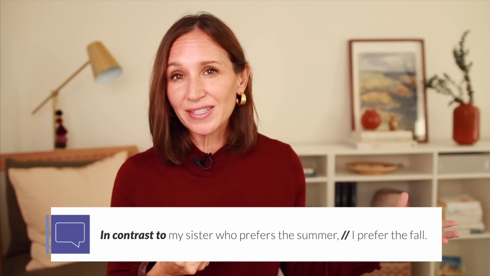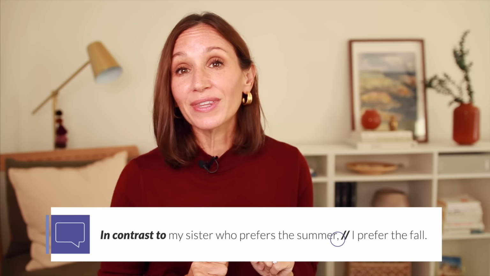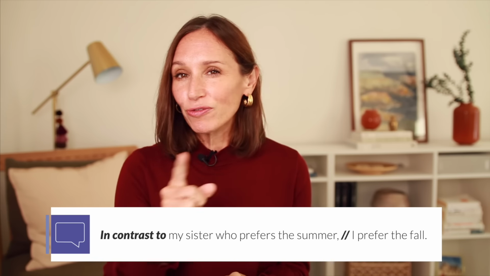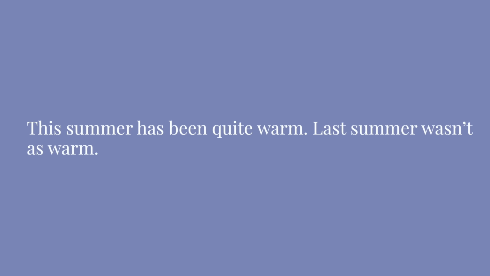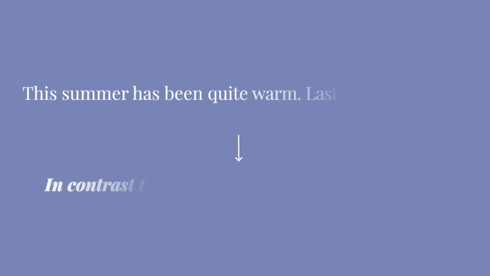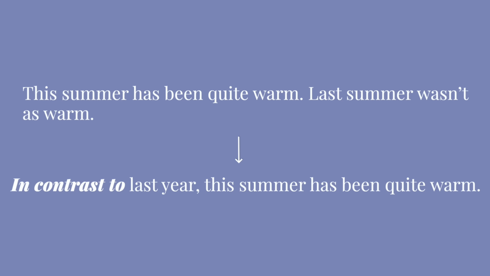There was a little pause there between those clauses, and if I were to put that in writing, I would use a comma. And before I share another example with you, I want to look specifically at how we can use this to create a link between sentences, to have that nice smooth transition. I could have two separate sentences. For example, this summer has been quite warm. Last summer wasn't as warm. Using the words in contrast to, I can combine these two sentences into one elegant sentence with a smooth transition. In contrast to last year, this summer has been quite warm.